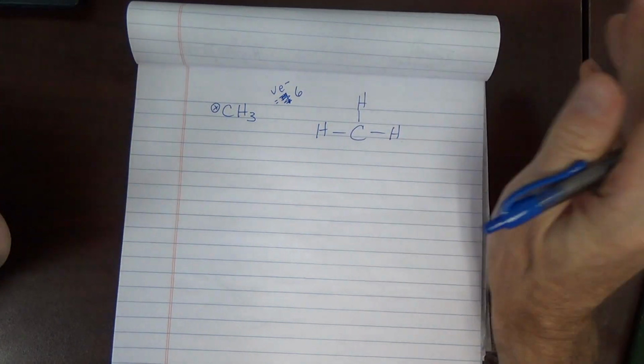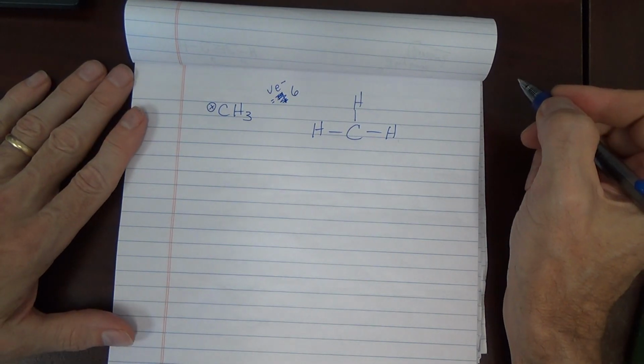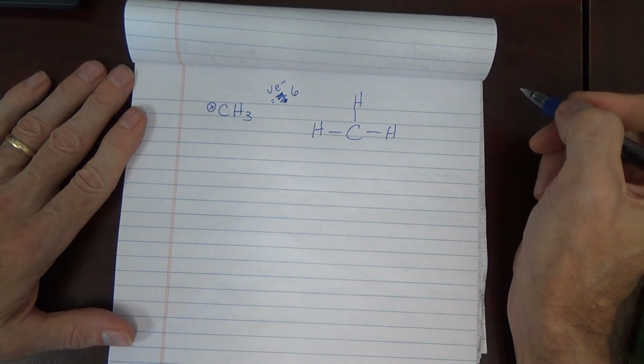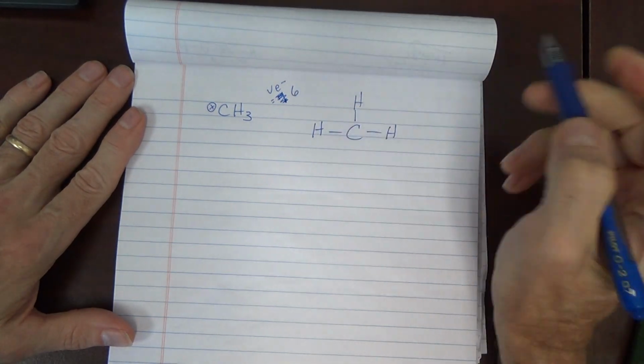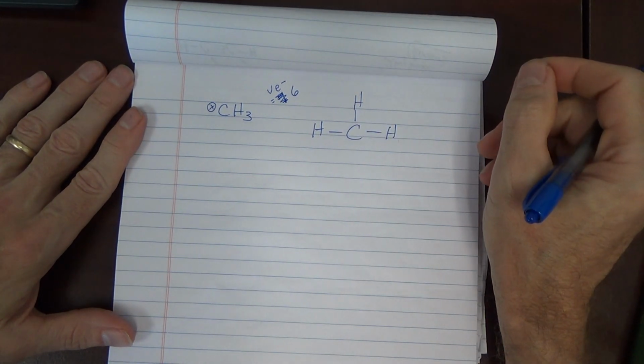2, 4, 6. There are no more electrons here. There's no lone pair. Look, the carbon doesn't have an octet. We can't make another bond because we don't have any more electrons. We've already used all 6. This carbon is not typical, not standard. If it's not standard, it's likely going to have a charge.